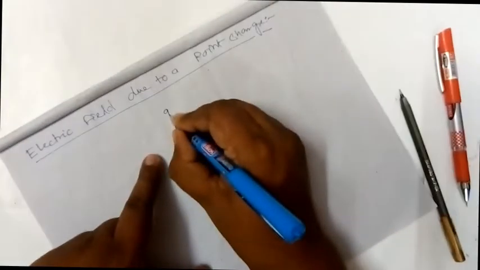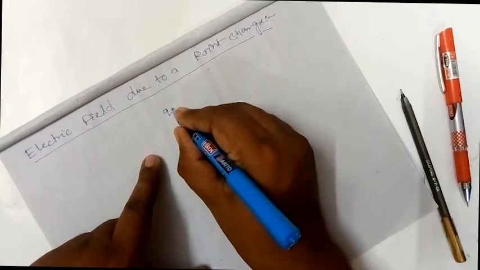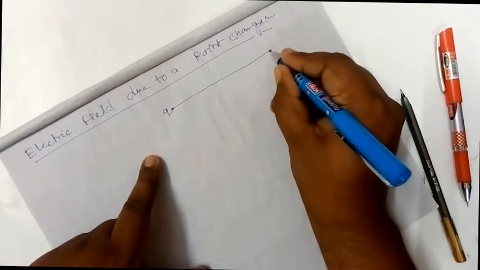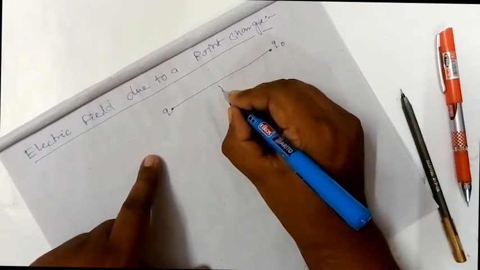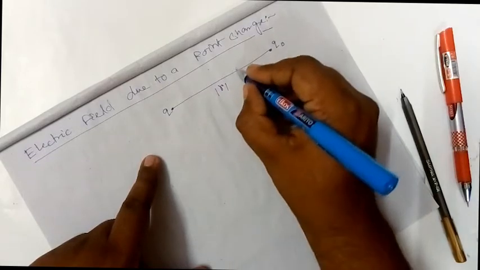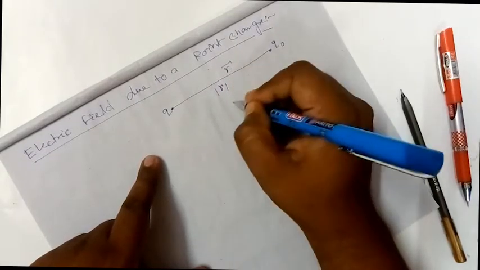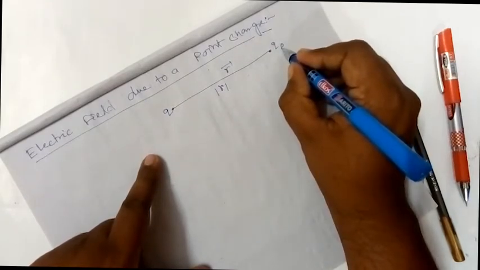Very simple, what we have discussed earlier also. Let a charge Q be the one whose electric field we have to find out. At a distance r we keep one charge Q naught. This is the magnitude and the vector acts in this direction. This Q naught that we keep here will be very small.